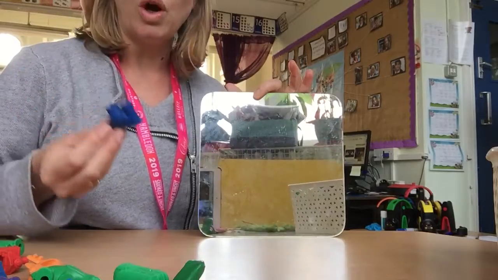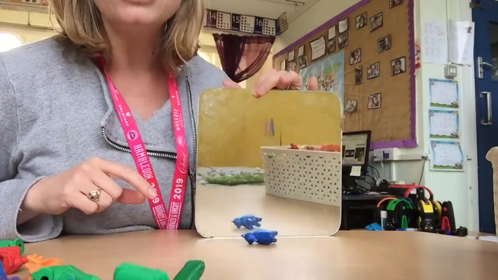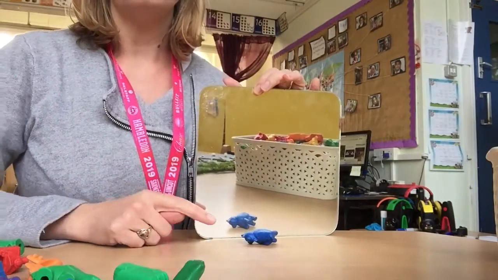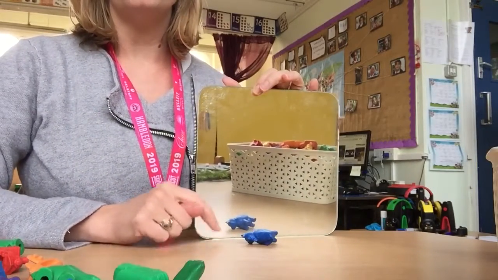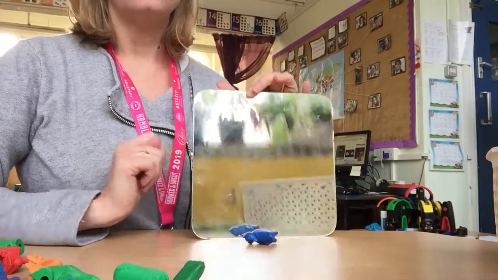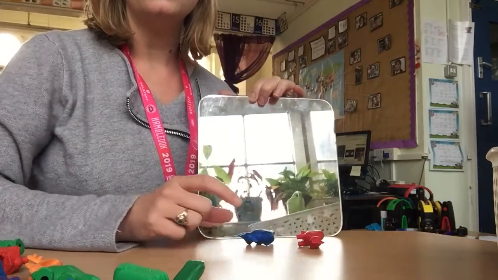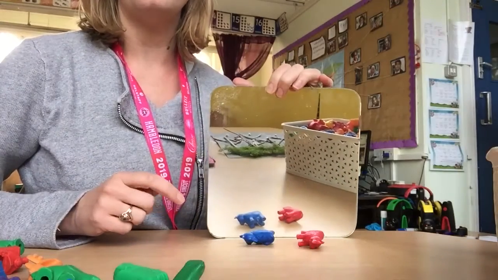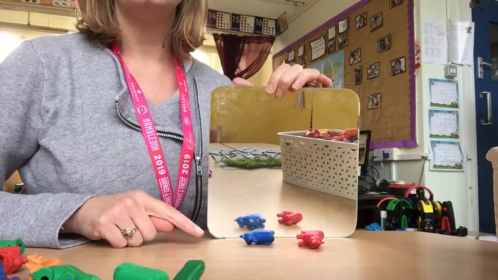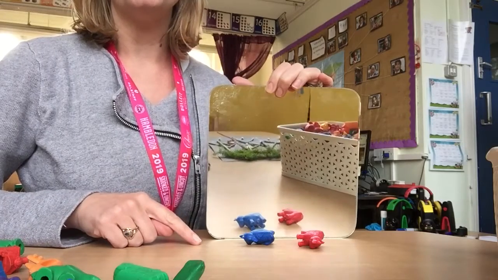So I'm going to do double 1. So you're going to put your object down, and then in my mirror, you sit, there we go. Now I've got double 1. Double 1 is, great. Let's find out what double 2 is. Put it down. I've got my 2. Double 2. Look, there they are. Double 2 is 4.